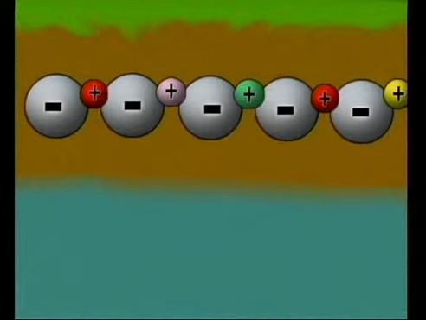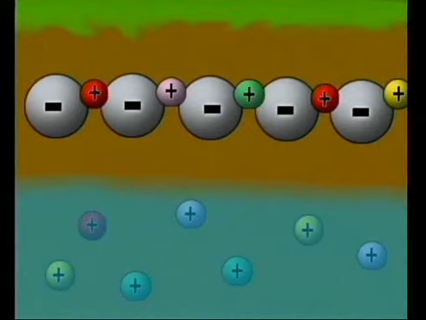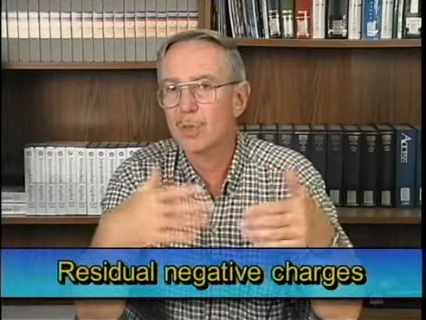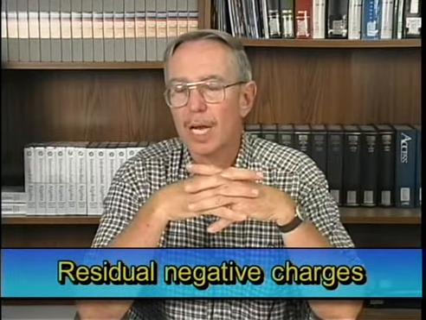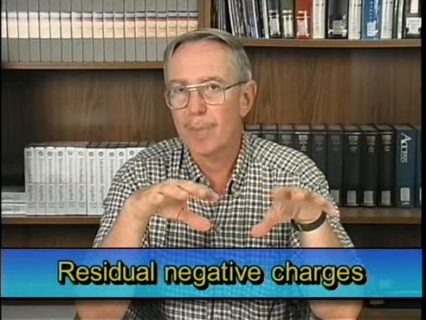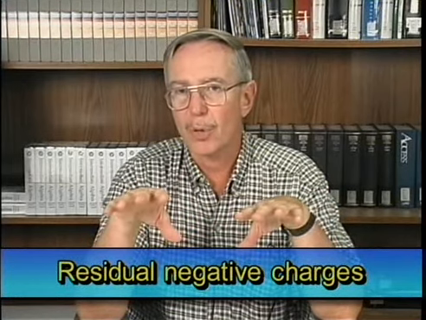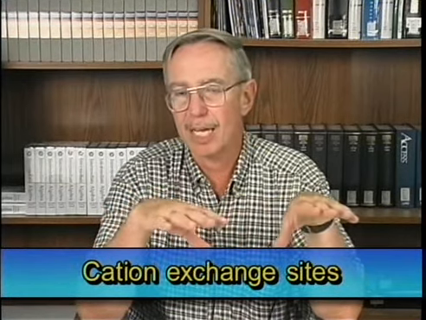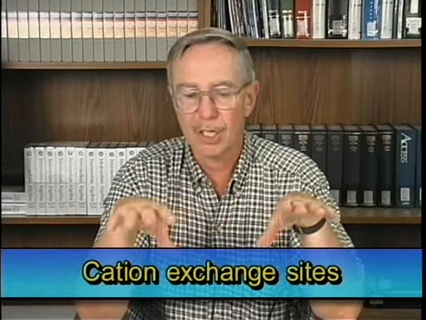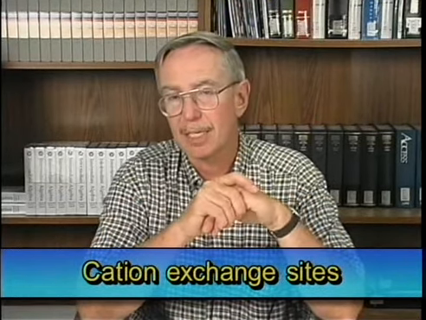In order for a cation to be found on that residual charge site, it must also occur in the soil solution. They don't just magically appear from somewhere else in the soil environment. They're going to be found in the solution. They're going to be found on the surface of these clay mineral particles. Now we've been calling these residual negative charges. What I would like for you to remember them as from now on are what we're going to call cation exchange sites.